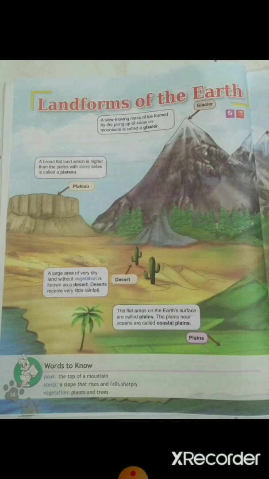The next one, a broad flat land which is higher than the plain with the steep sides is called a plateau. We'll see the meaning of steep. A slope that rises and falls sharply. You all must have gone on the tableland in Mahabaleshwar. That is the example of a plateau area.